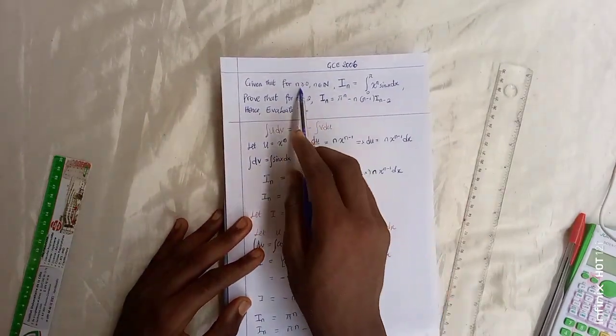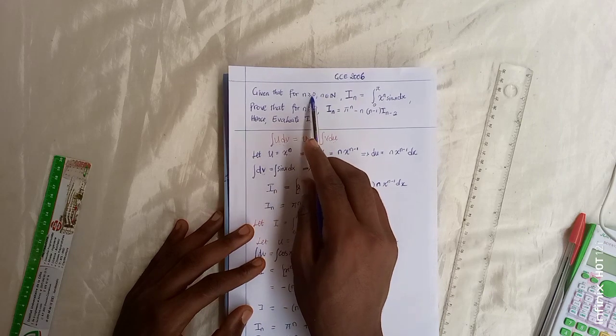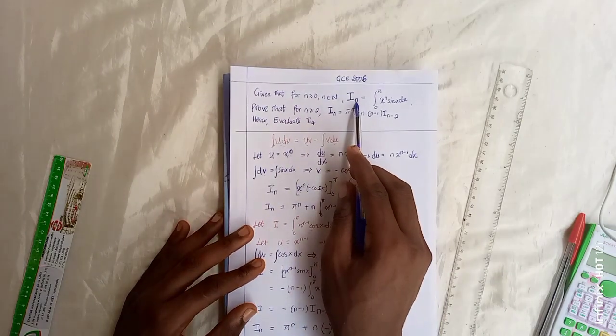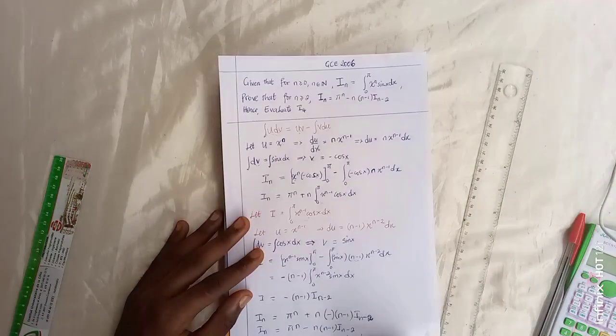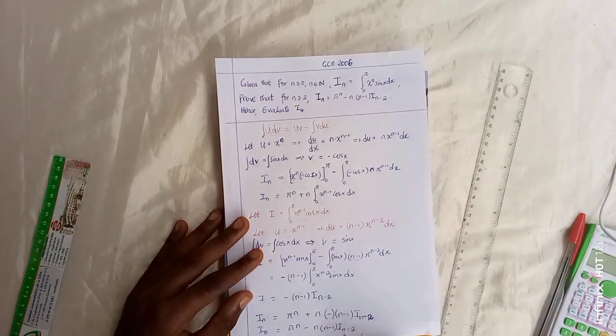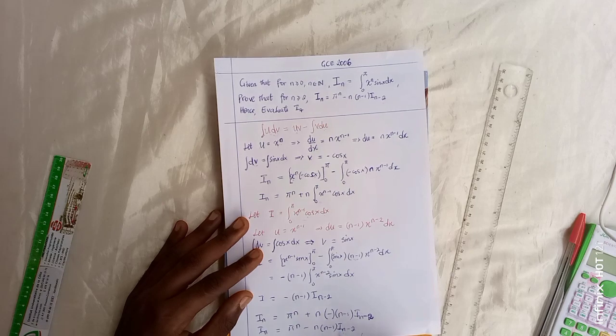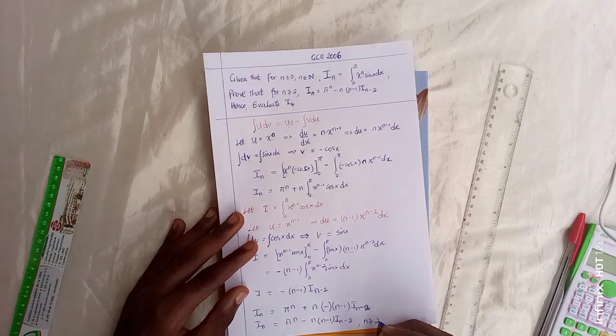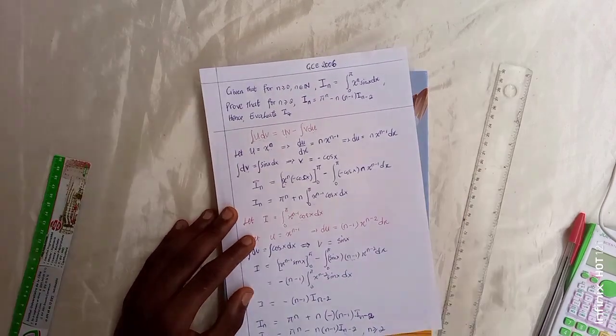Remember, our integral was true when n starts from 0, so we can only have I sub 0 and cannot have negative values. That's why the only value that makes this integral start from 0 is n equals 2. So that's why we say n is greater than or equal to 2. That's the first part of the answer.